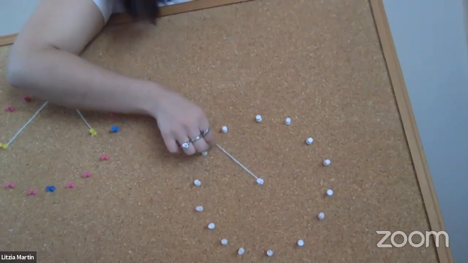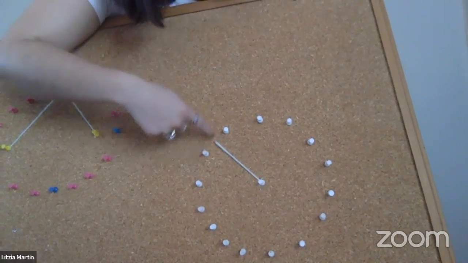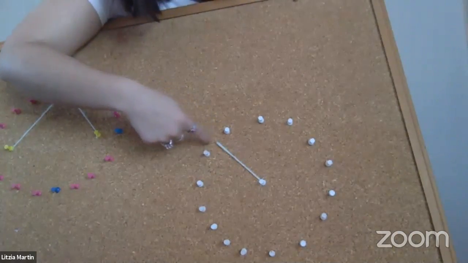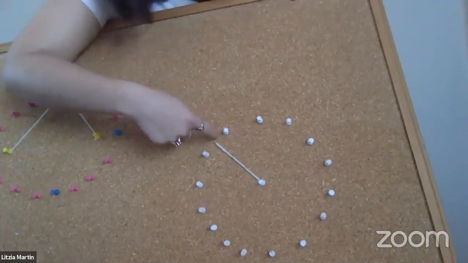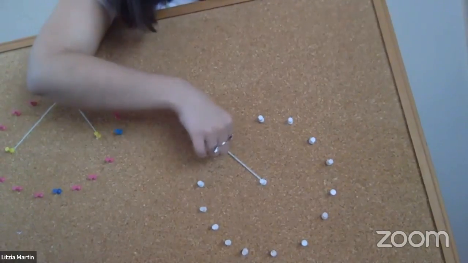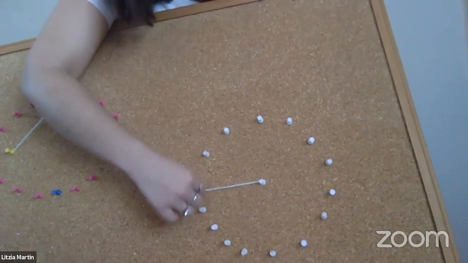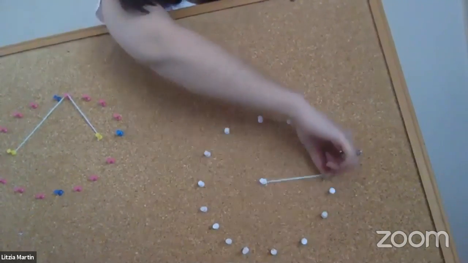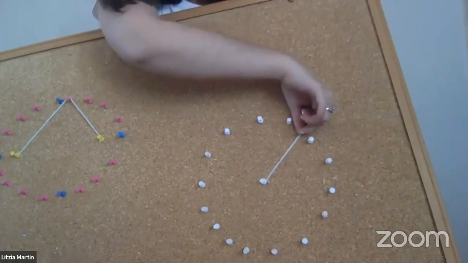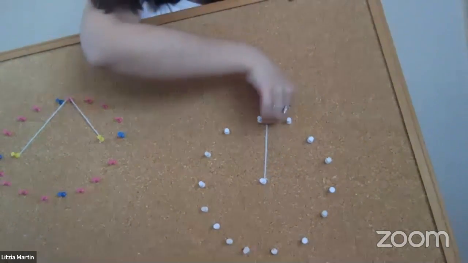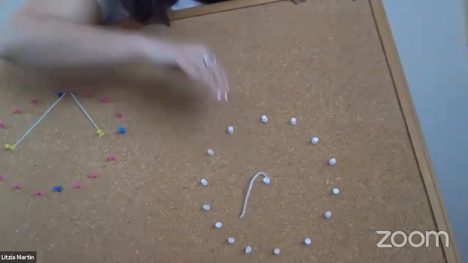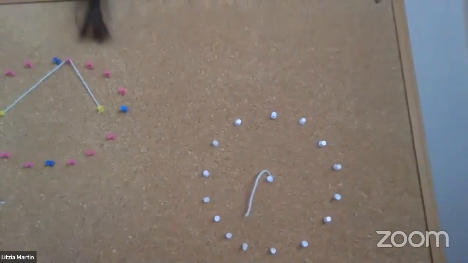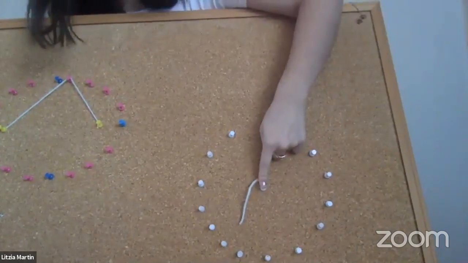Remember, there's technically an infinite number of points between 2 points, right? I can pick any number of points and put another pin in here. And so that would create a circle. And the more points that you put, the more you can see that circle coming together. And so these are all the same length all the way around. So that's the definition of a circle. It's a set of points that are equally distant from one specific point.